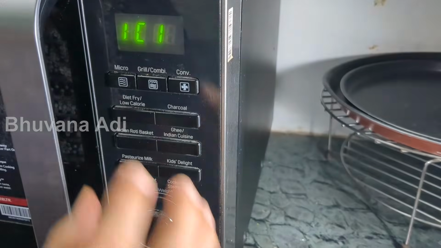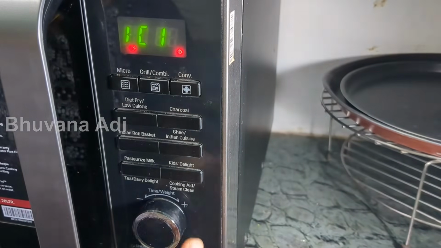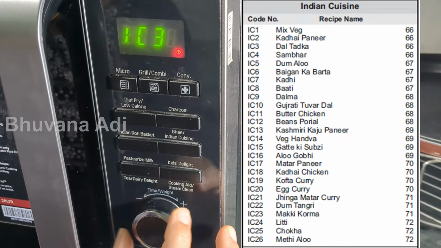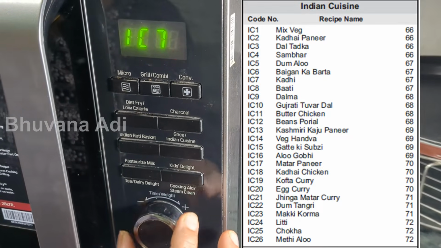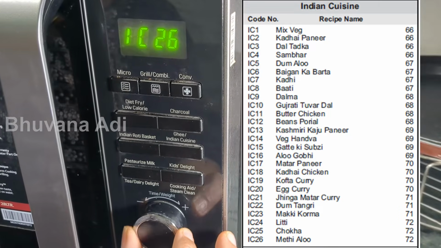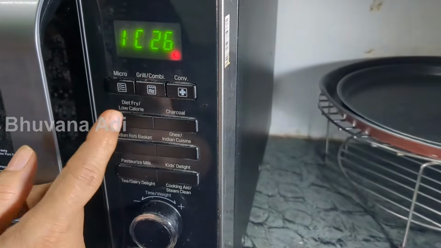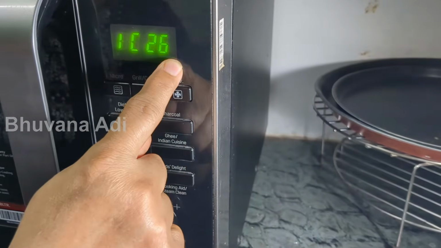So here you can see the dial blinking and the start button blinking. So I have to use the dial. Once I turn the dial, it goes from 1 to 26. So there are in all 26 recipes in Indian cuisine. Whichever recipe you want, you select that and press start.